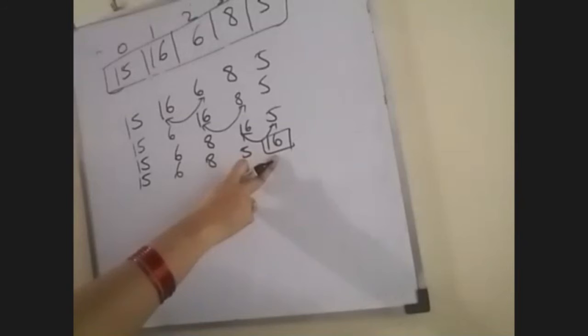So 16 has reached the correct position. Like this, the remaining elements will be placed at their correct positions. So this is pass one. So at the first iteration, it will be performed.